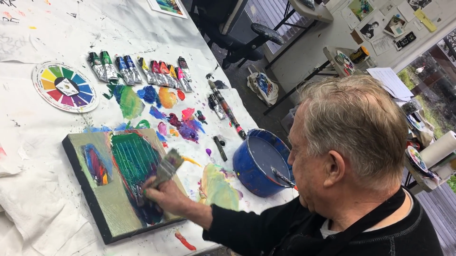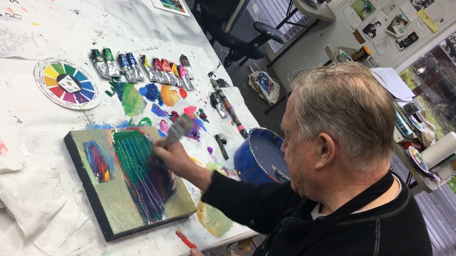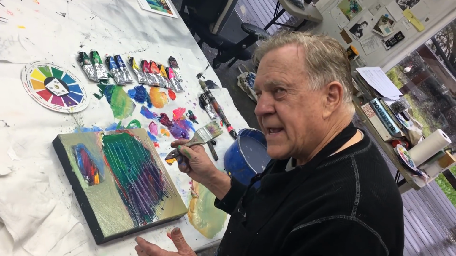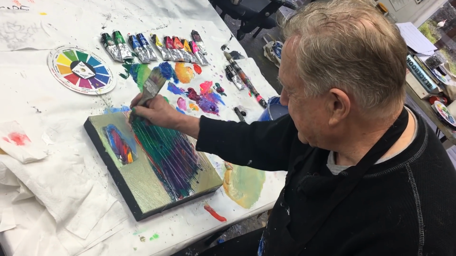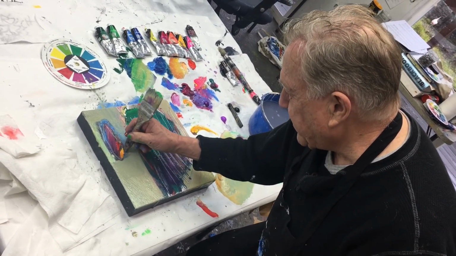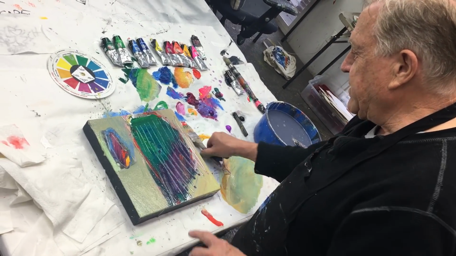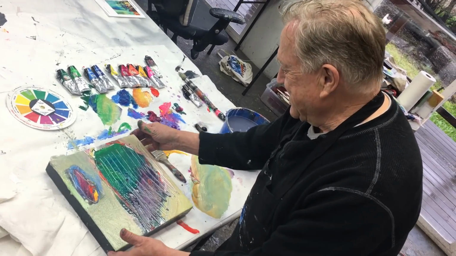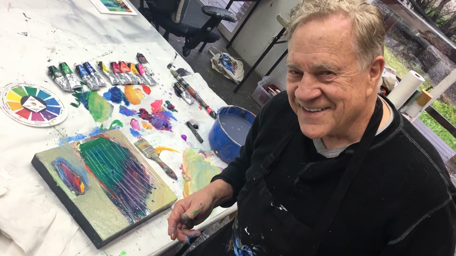That doesn't look very happy, does it? I don't want it to look happy. That's my intention. There's your focal point. Asymmetrical. That's my intention. It certainly isn't realistic.